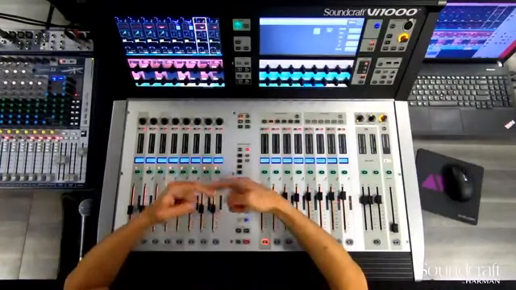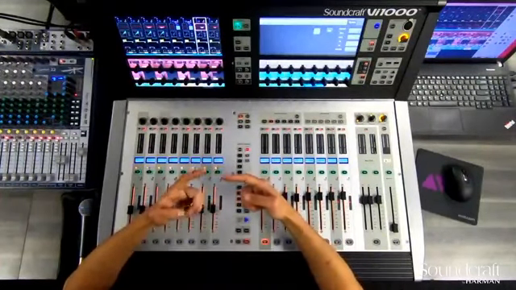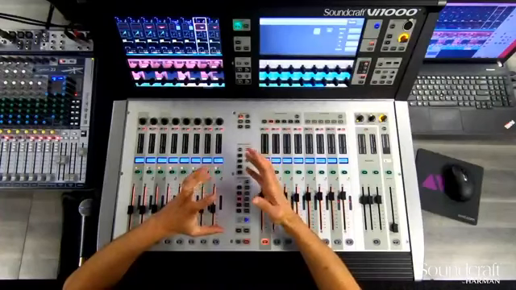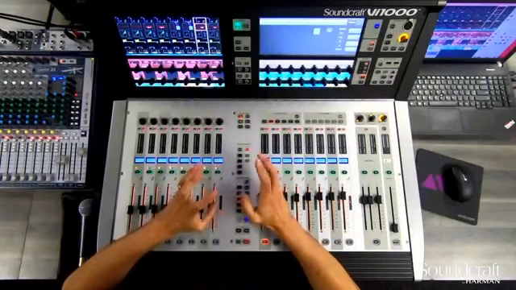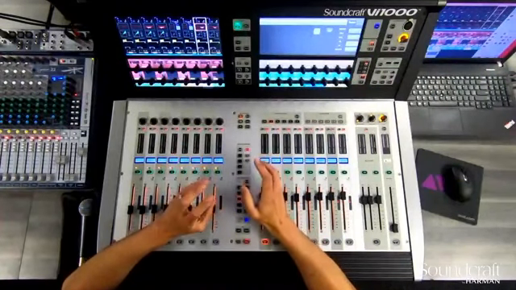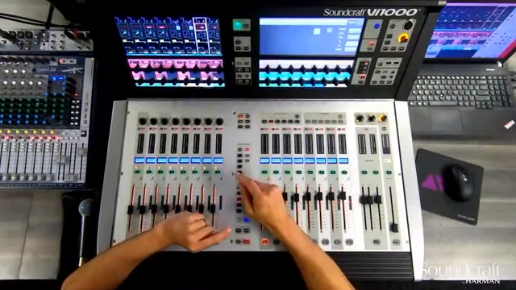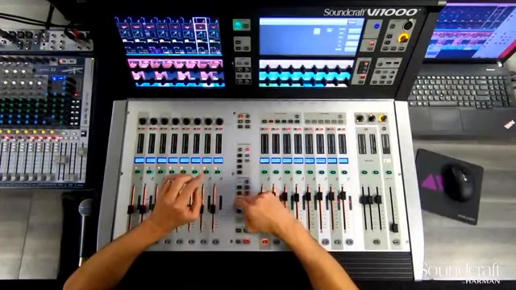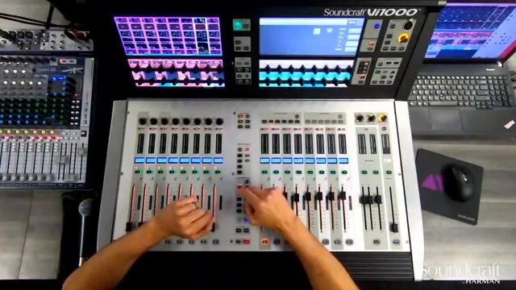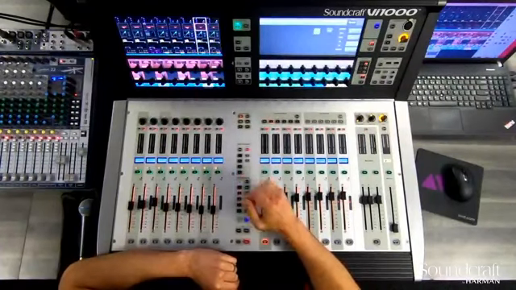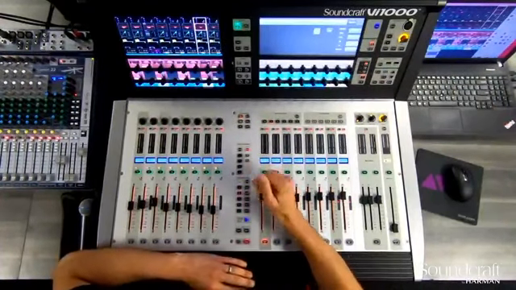It speeds this whole thing up. And when you start working with large channel counts, you start to realize the value of this, how important this is, because you can spend all your time just going through these pages and not actually getting to your mix. So that's just something that I always rave about.